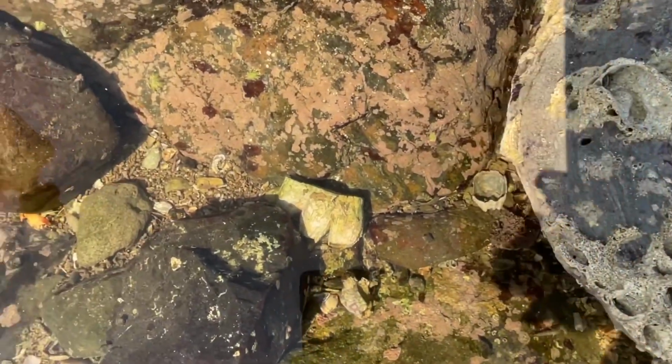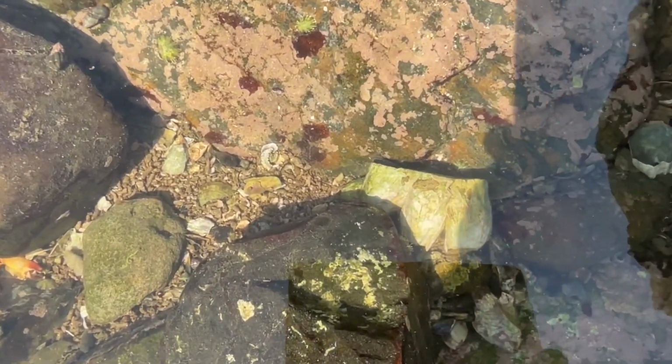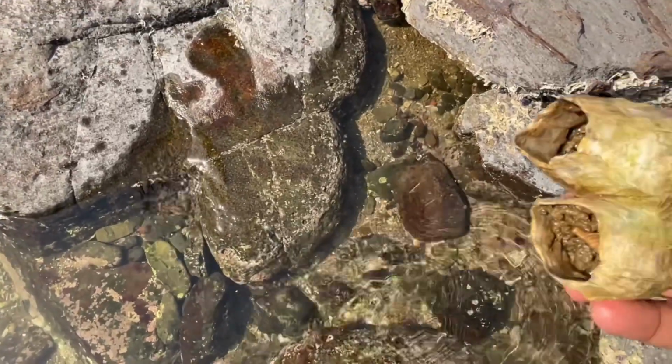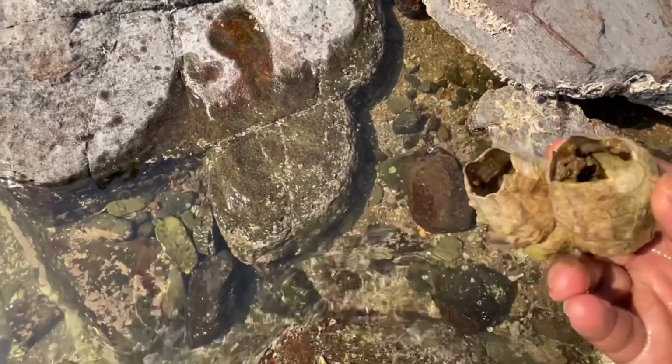As you can see, this is a barnacle species which has also died. Let me show you how it looks like. You can see this is a barnacle species.